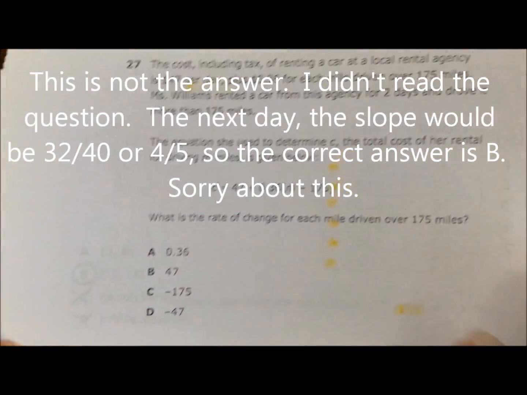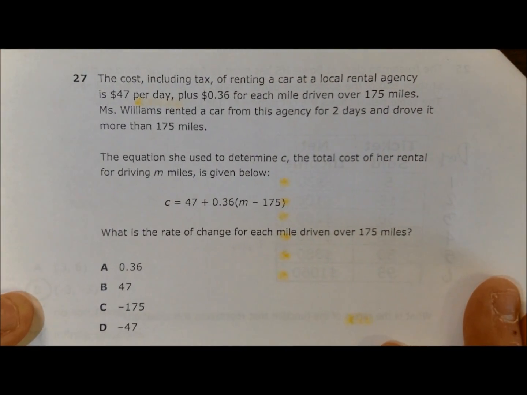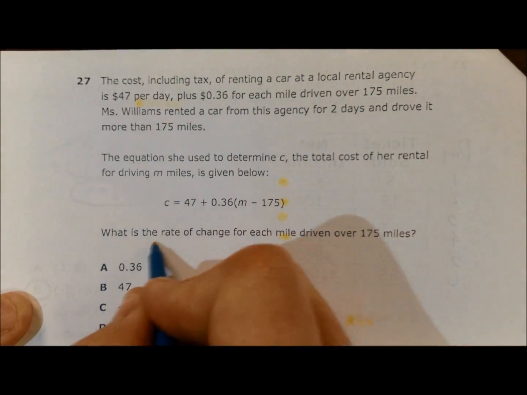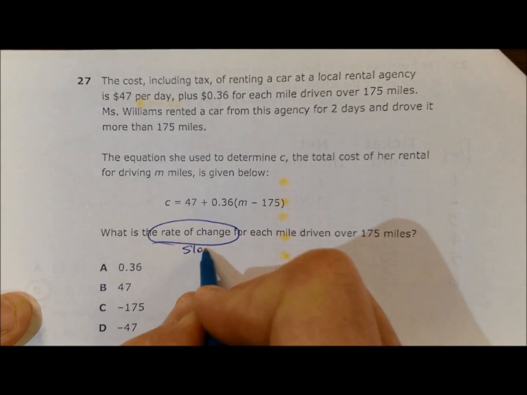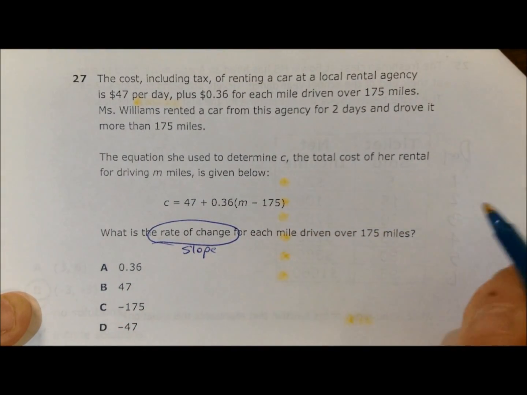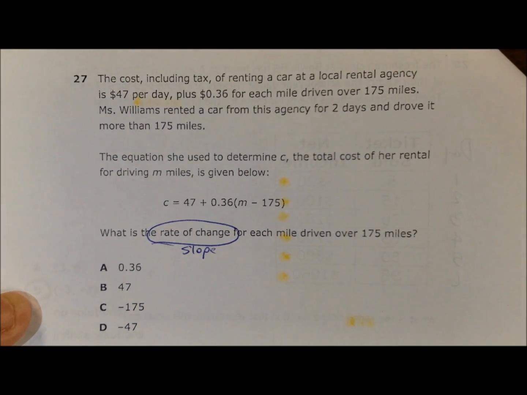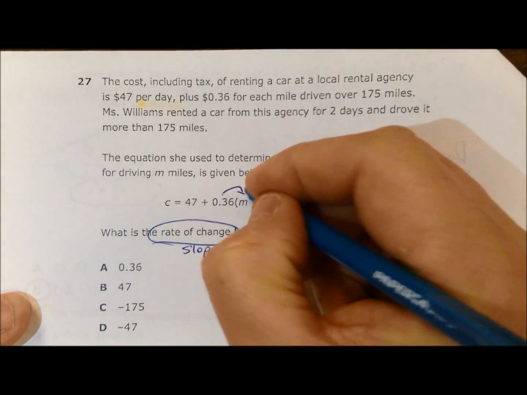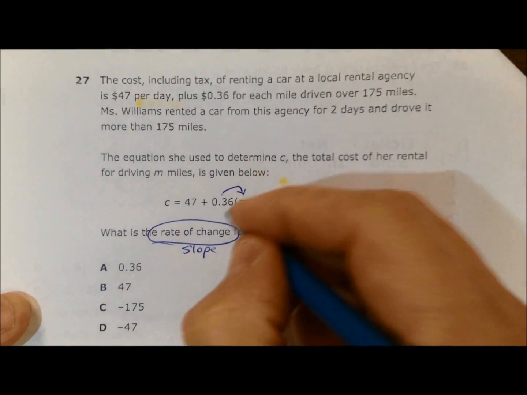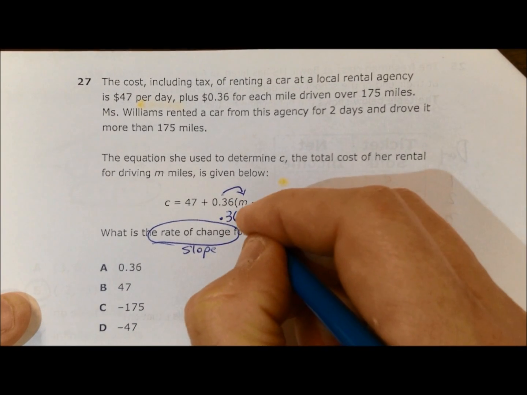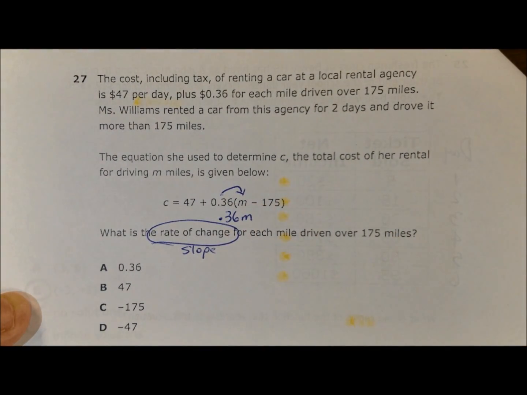All right, come over here. We read the problem. And it says, what's the rate of change? I need my slope. So the slope is the number in front of the variable. This problem, after distribution, is going to have a 0.63 m.